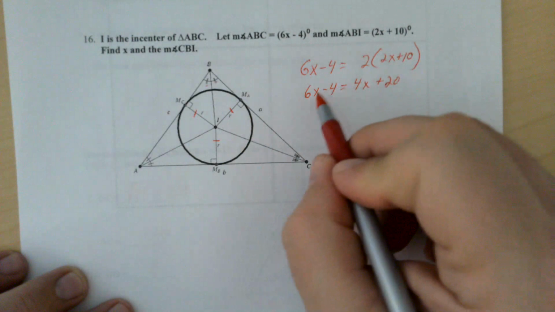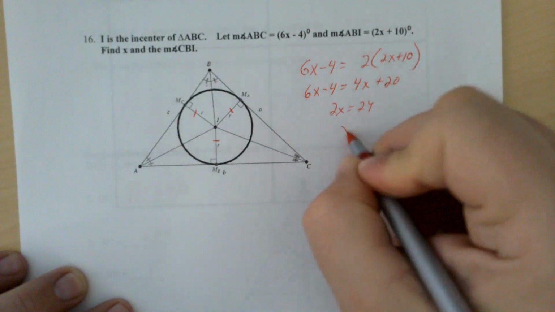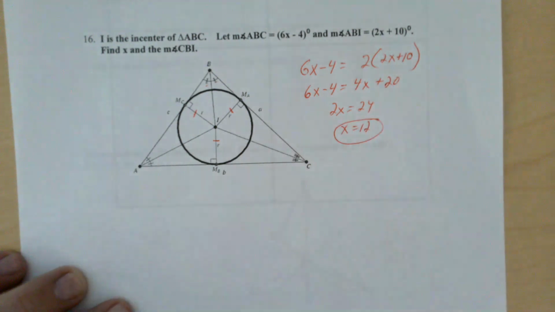to solve. When you subtract the 4x, you get 2x. When you add a 4, you get 24. When you divide, you get 12. Okay, so x is 12.